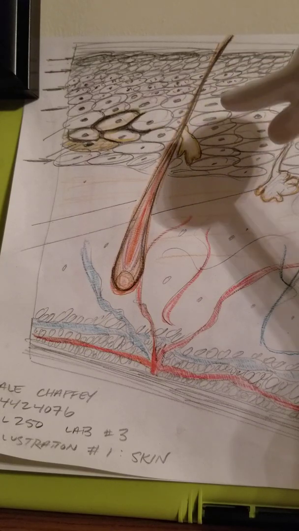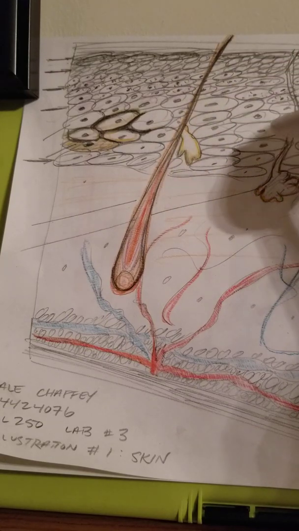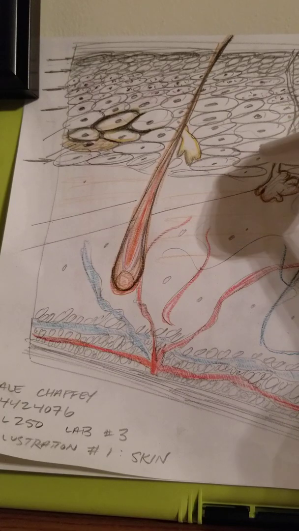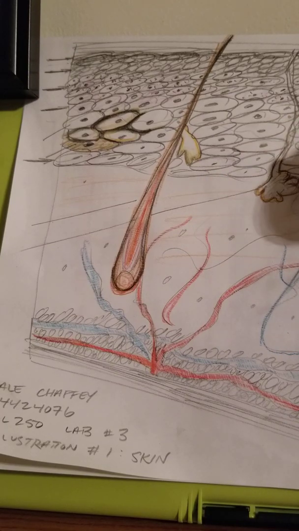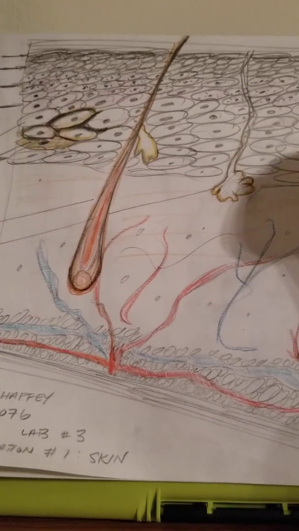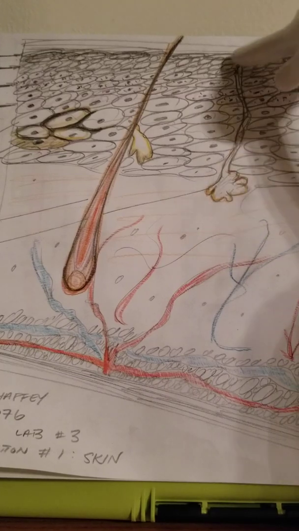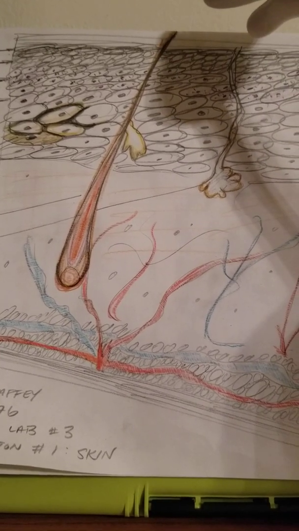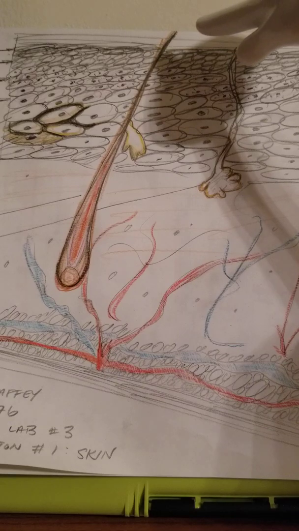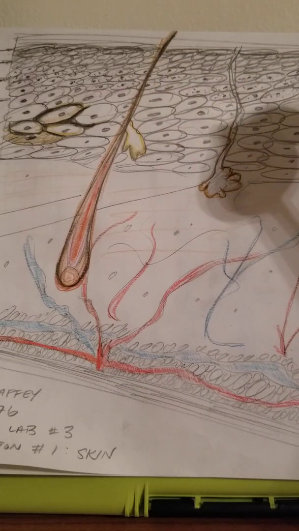And then over here, that is actually going to be a sweat gland. And what the sweat gland does is thermoregulation of the body. You can see it right there. Let me turn it a little bit better. There's a sweat gland going up to the top. And in 1 second, I will switch over the illustration to compact bone.